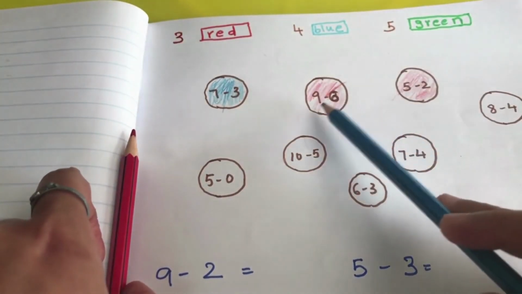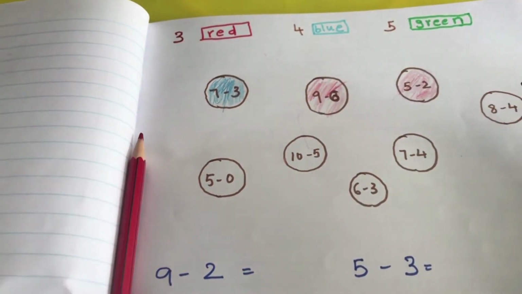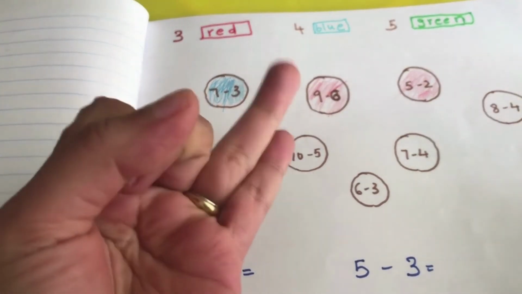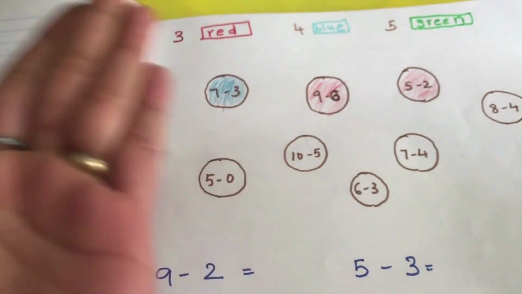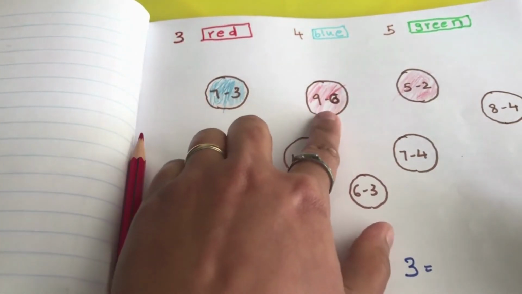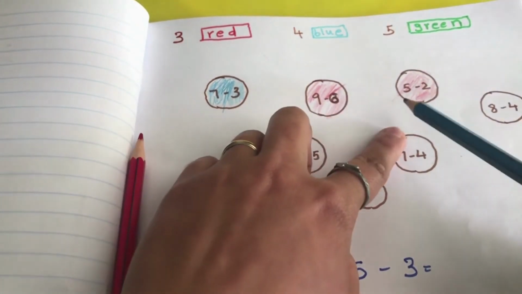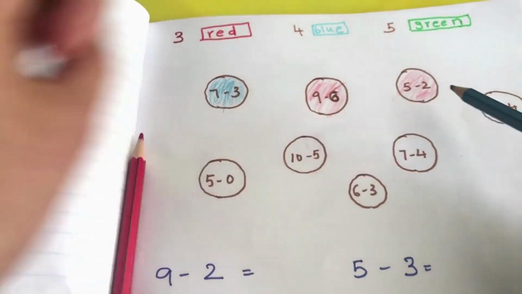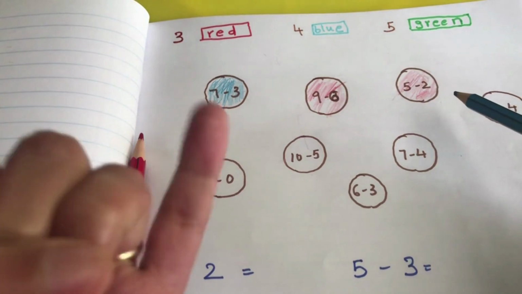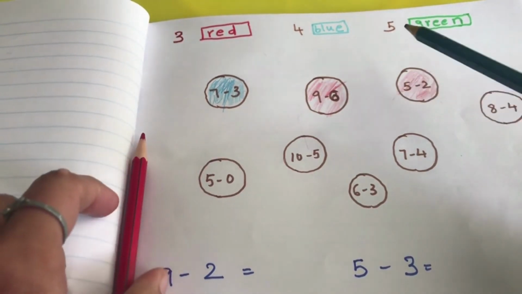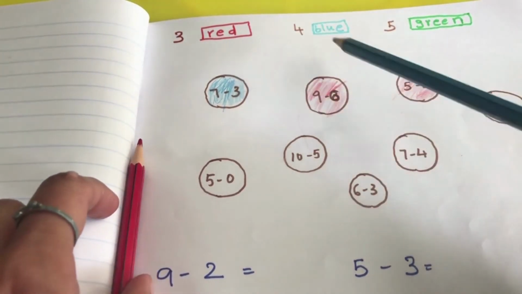The next equation is 9 minus 6. So what comes before 9? 8, 7, 6, 5, 4, 3. So the answer is 3. So he has to color the circle red. The next one is 5 minus 2. So what is the answer? Before 5 comes 4, 3. And he has to color the circle red.